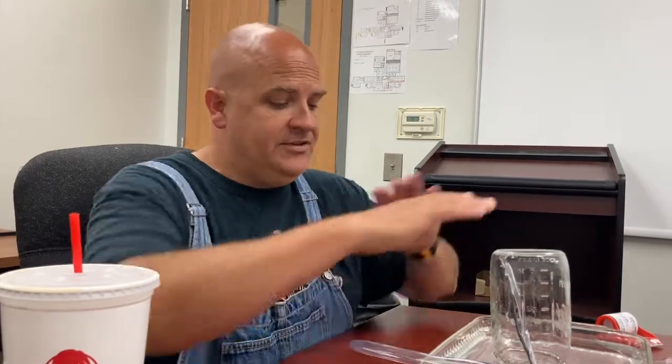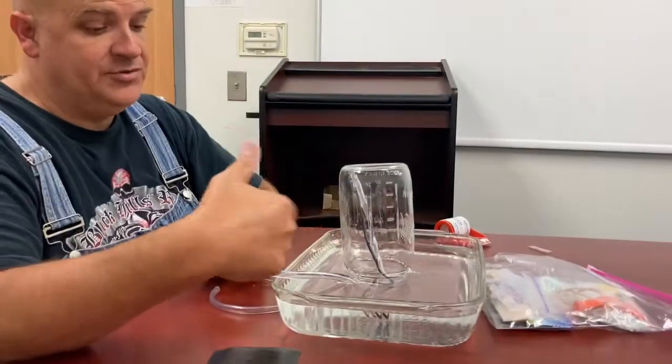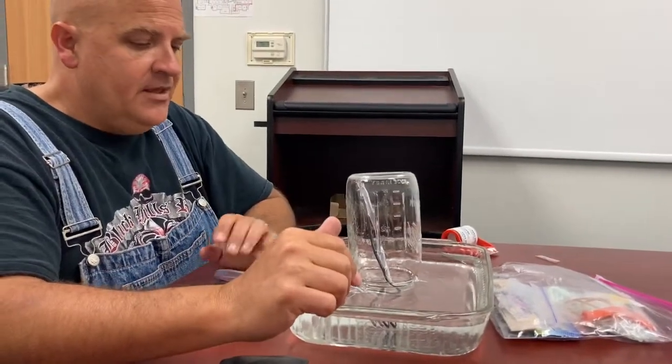So let me explain a little bit about air pressure. The normal air pressure at sea level at a certain temperature is about 14.7 pounds per square inch. That means on every square inch of surface, there would be 14.7 pounds on it. Let's just, for the sake of making it easy, round it to 15. I have this cooking tray and a jar in it, and this is my hose, which is going to simulate the straw.